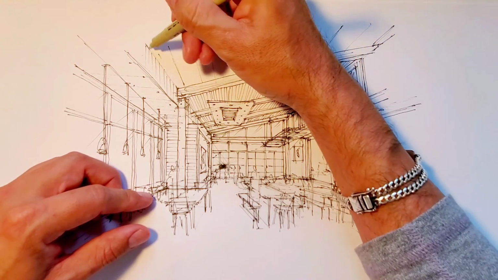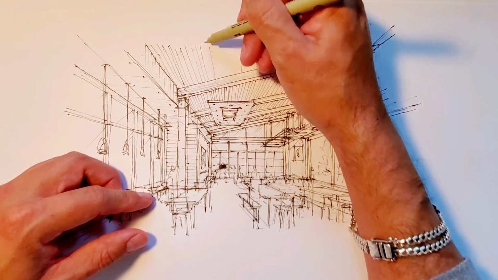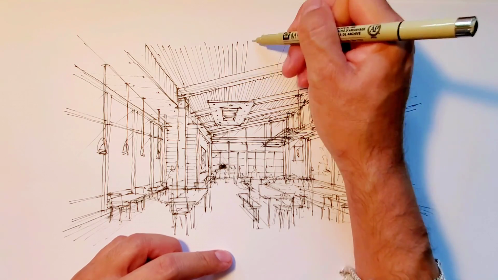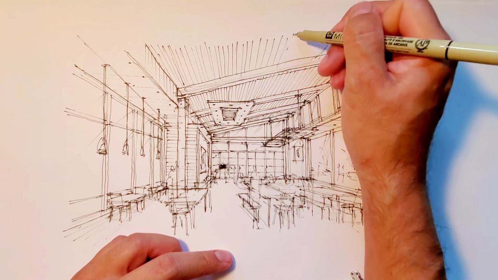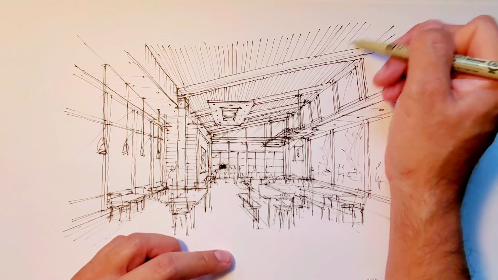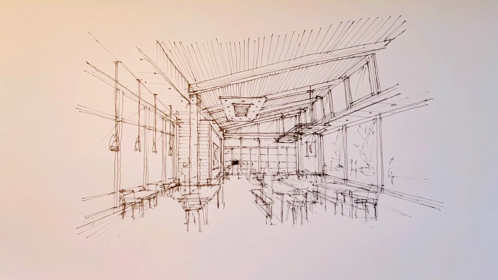Of course, if you had a straight edge, this would be a lot easier. But we're doing freehand, right? Doing freehand, bending this, because these are wood planks, right? And there you go. That's what you have, right?